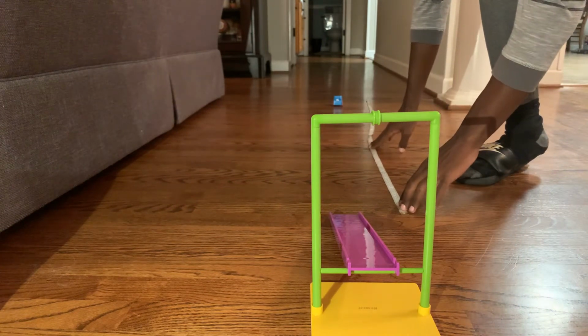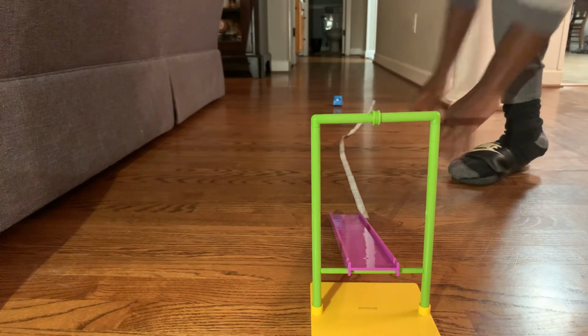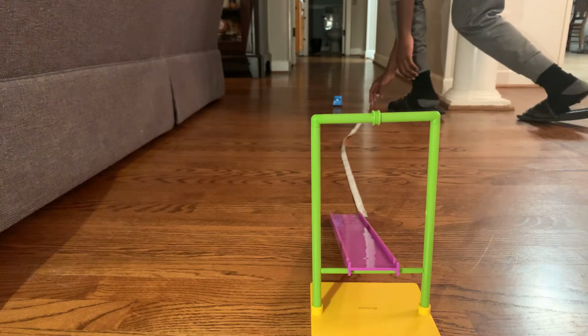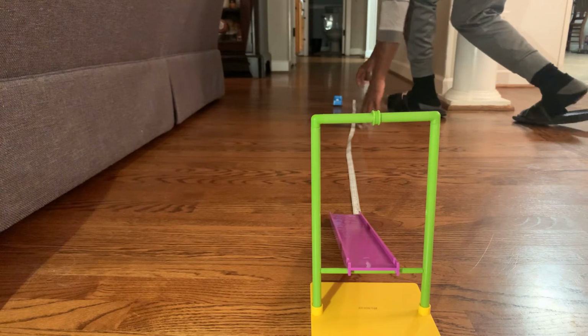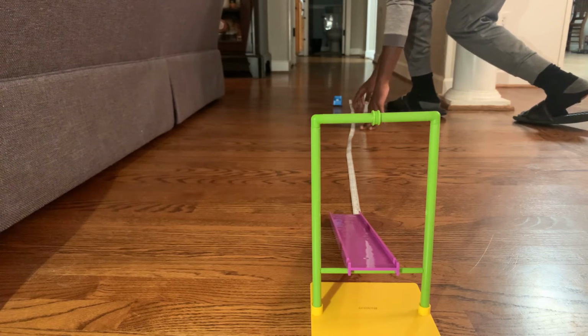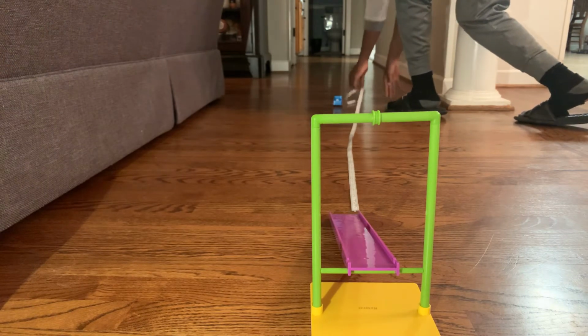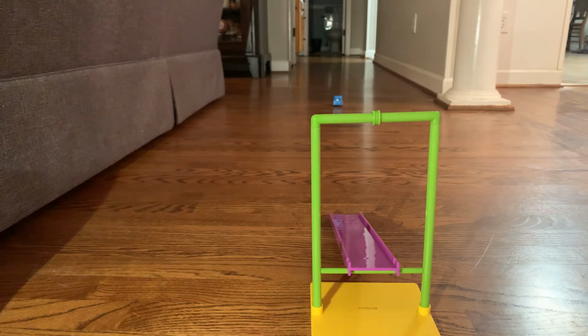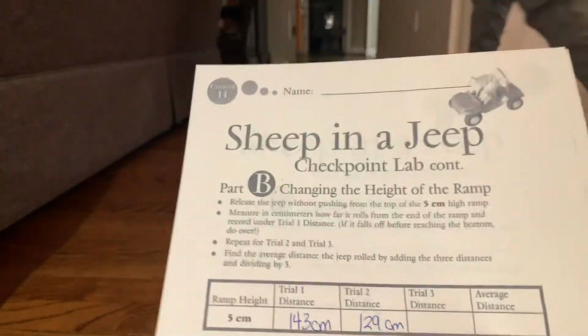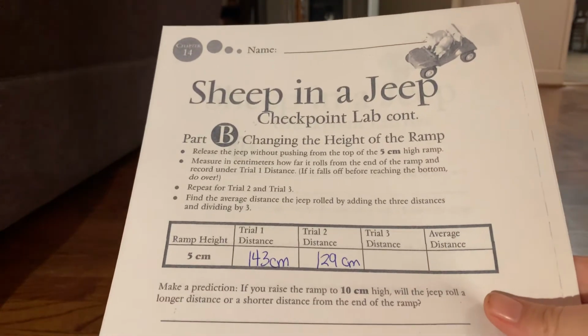And then put it so it's straightened out. Perfect. And then it should go to the back tires, so make it nice and straight. Okay, how many centimeters? 129. Okay, 129 centimeters is trial number 2.